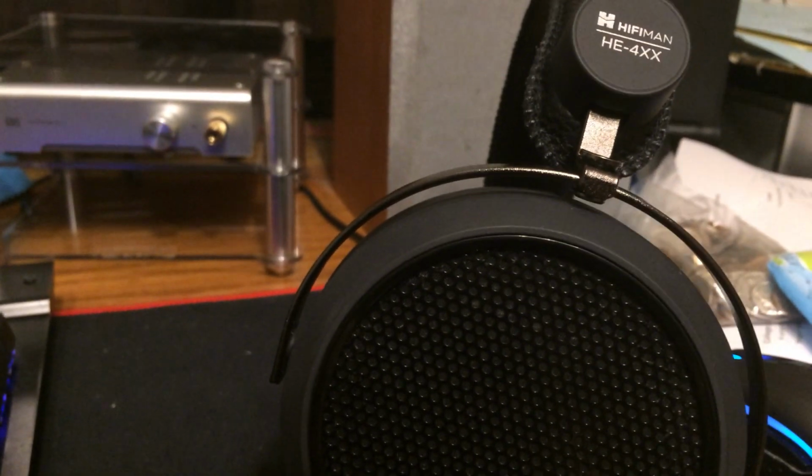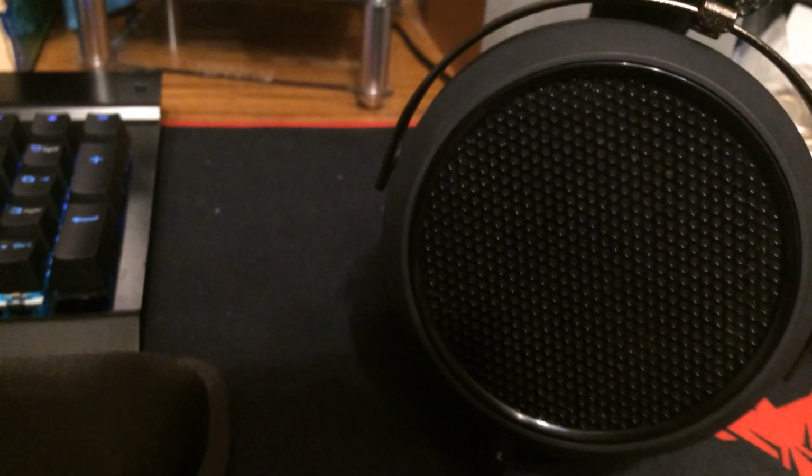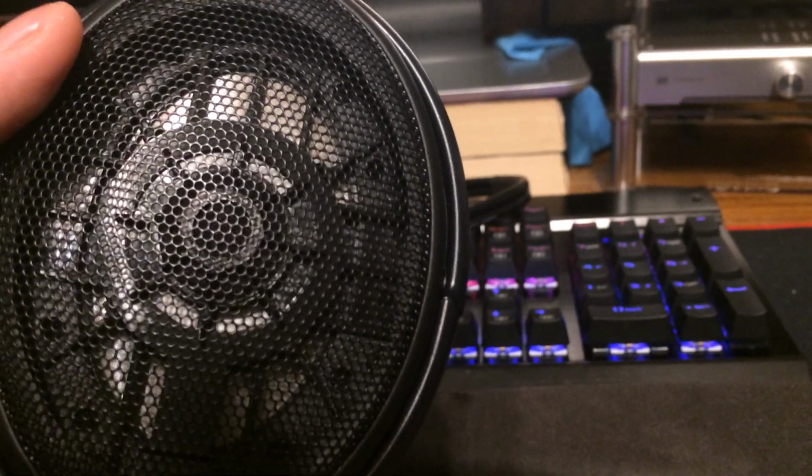Okay. By the way, these are dynamic drivers. You can see the drivers right there, just dynamic. These other ones are planar magnetics, which is why I got these two. Planar magnetic is different technology, and it sounds real nice for bass music and stuff. This is just really nice for music in general.